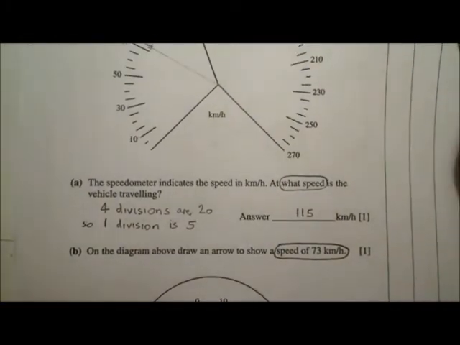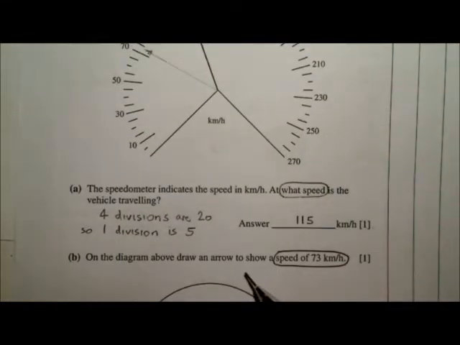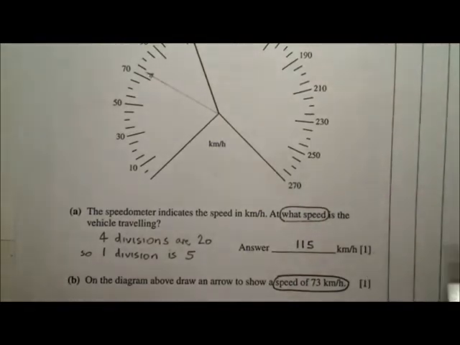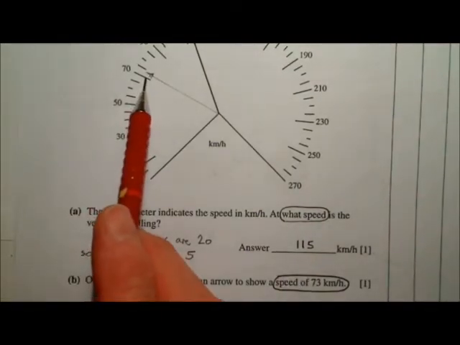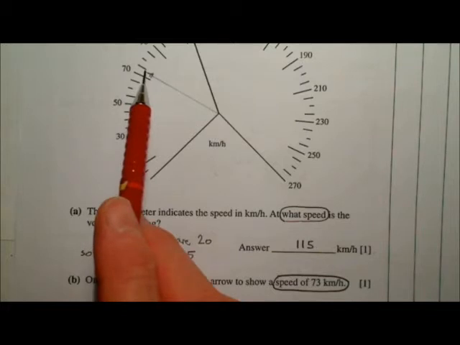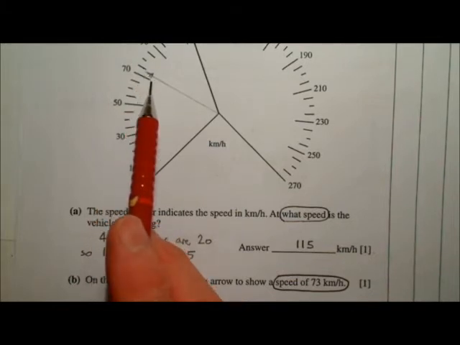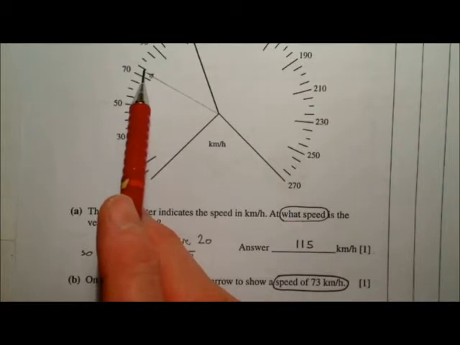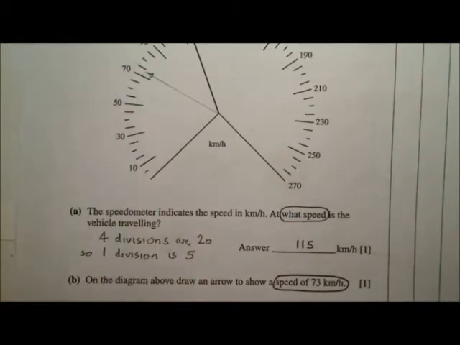The next part of that then is on the diagram above, draw an arrow to show a speed of 73 kilometers per hour. So we're looking for 73, so there's 70. We already know that each division is equal to 5, so we know if that's 70, this is 75, so our arrow is going to be just a little bit less than the 75, so around about there for 73 kilometers per hour.